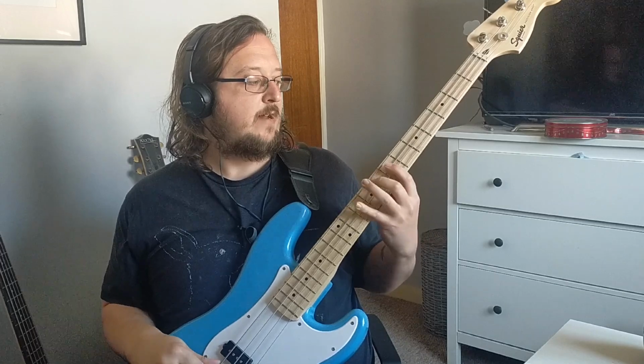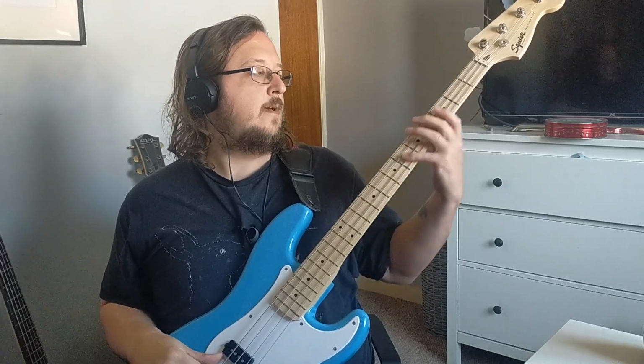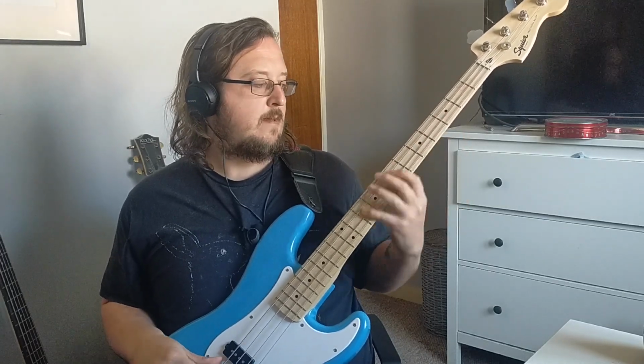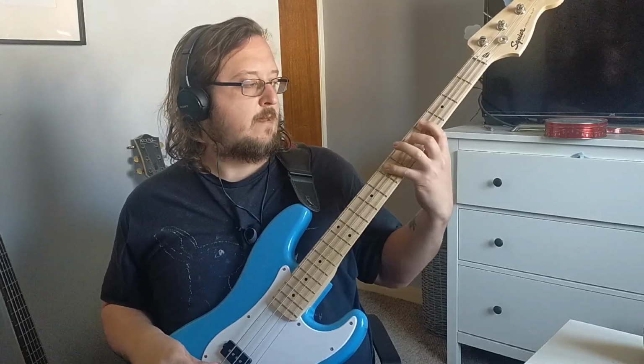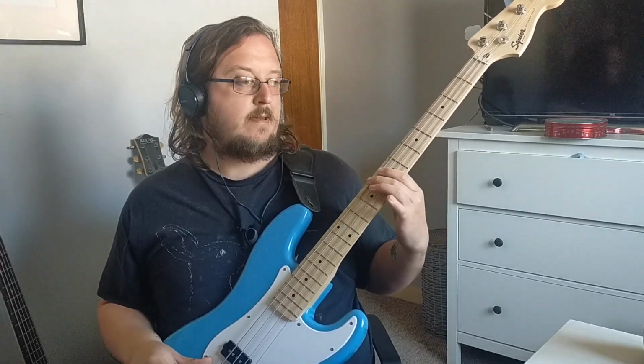We've learned about how a triad is formed through stacking thirds, and we've learned how to move those triads around the cycle of fourths.